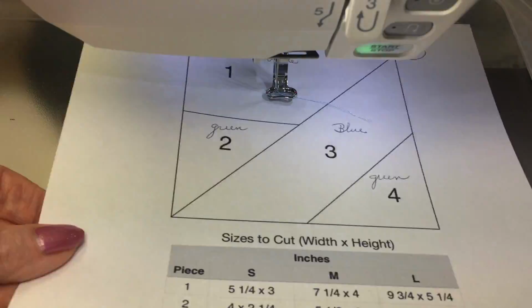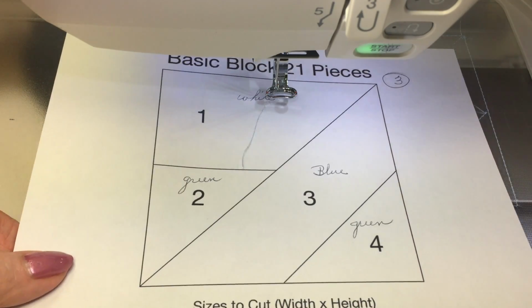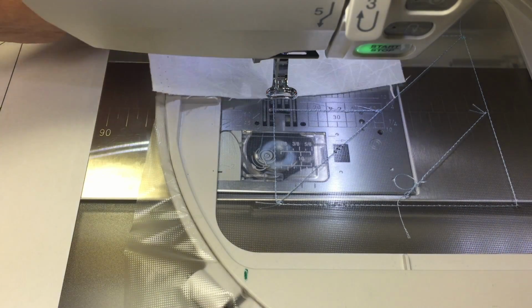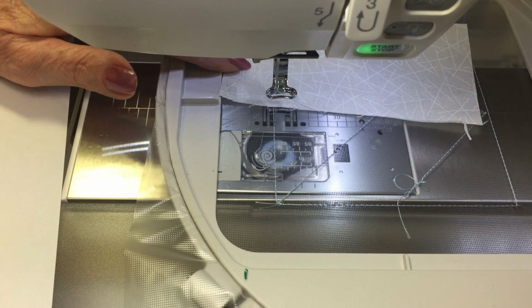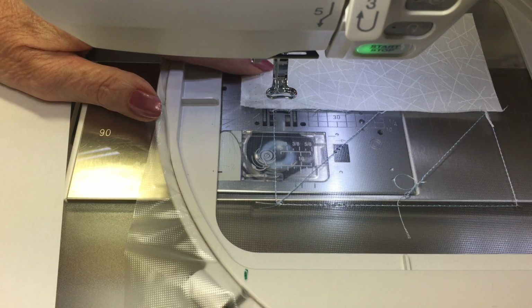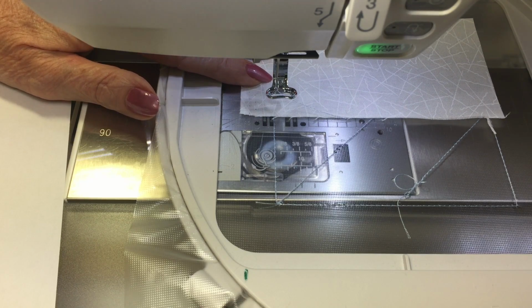I printed the map and wrote the fabric colors in each of the sections. Place the first fabric, the light, right side up over section 1, covering the stitching lines of the map. Stitch the positioning line.